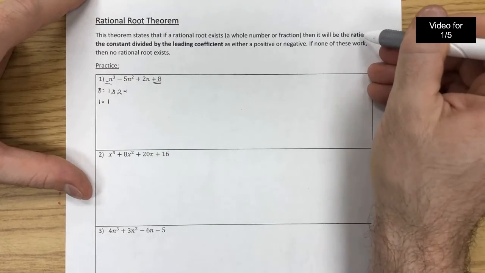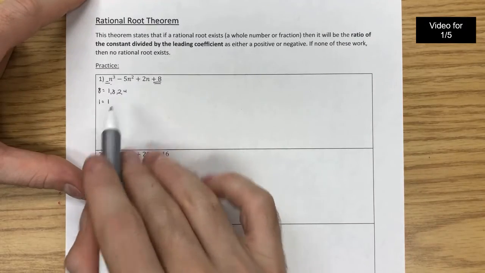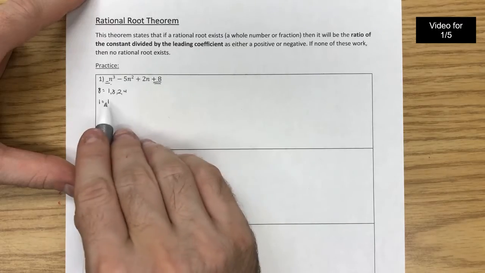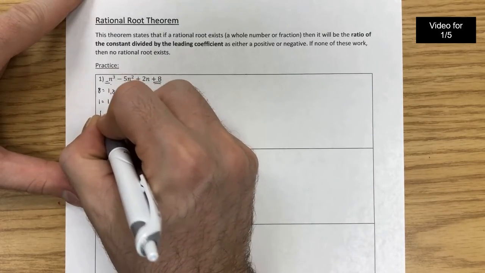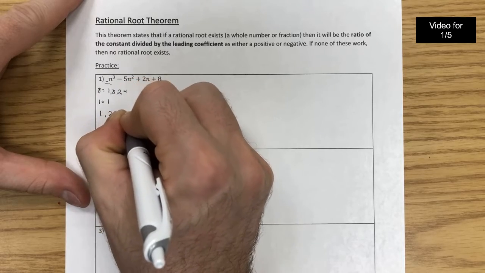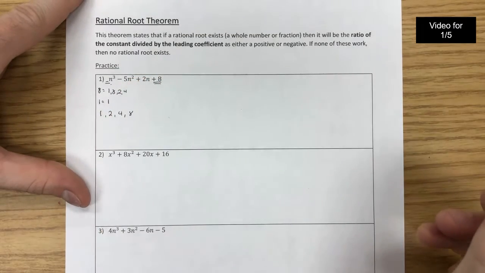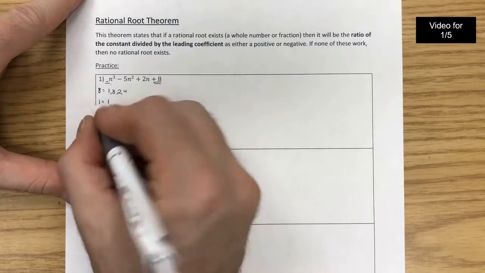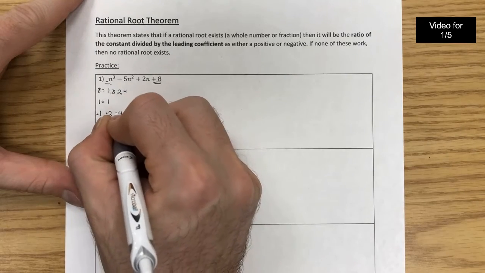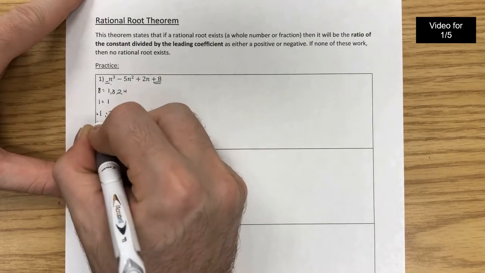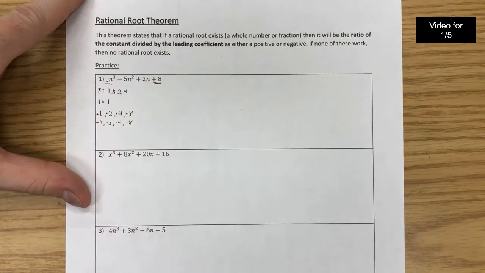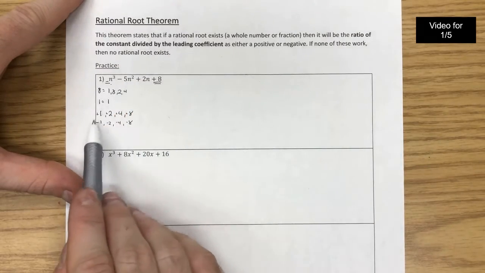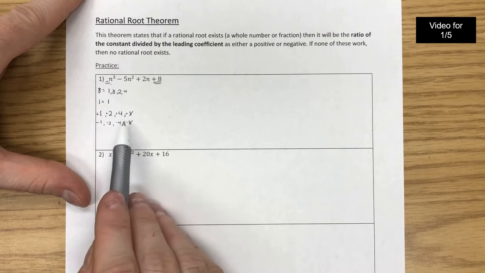And so I'm going to take a ratio of every possible combination of these. I'm going to take each of these over a 1. So my list right now is 1, 2, 4, and 8. And I'm actually going to list this as both a positive and a negative. Cool. And so if a root exists, it's going to be one of these 8 numbers.